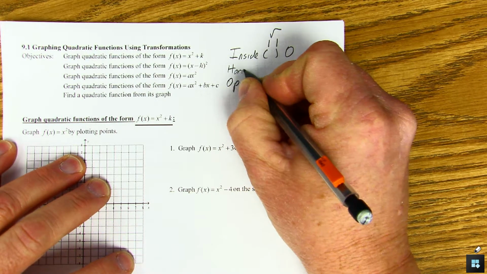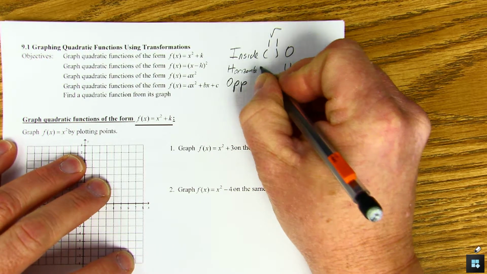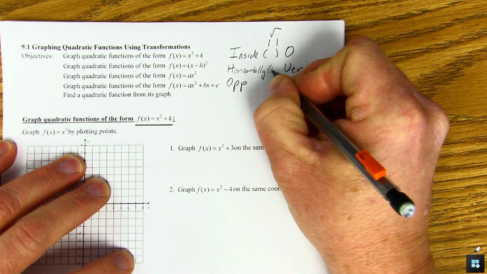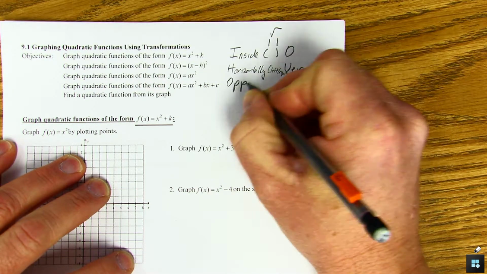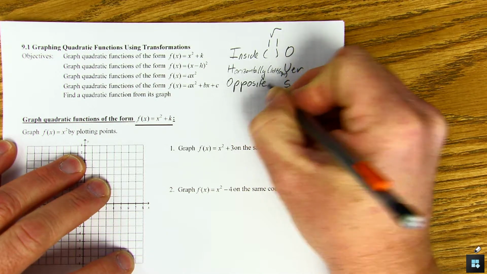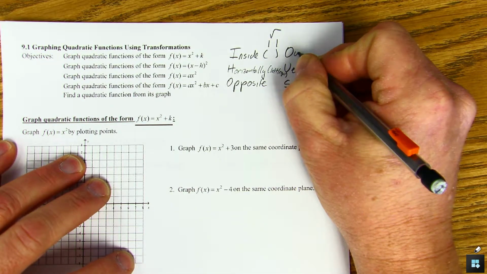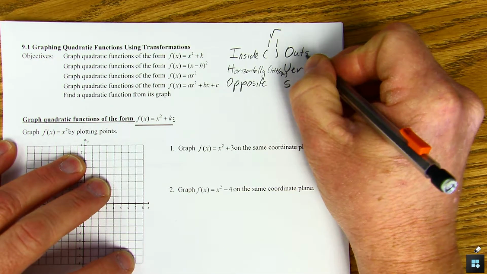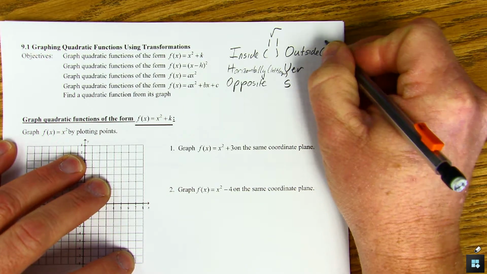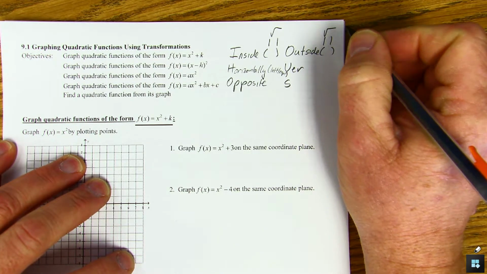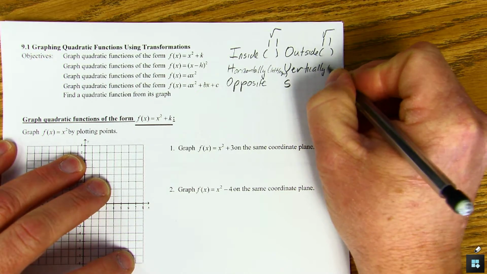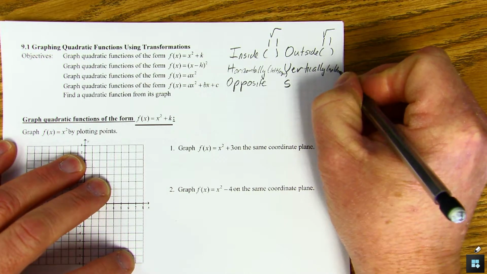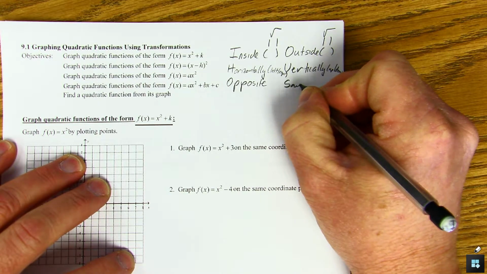Inside affects the graph horizontally, which means left or right, and usually opposite of what you think. If whatever is done is outside of your parentheses, absolute value, or square root, then it will affect it vertically, meaning up and down, the same as what you think.